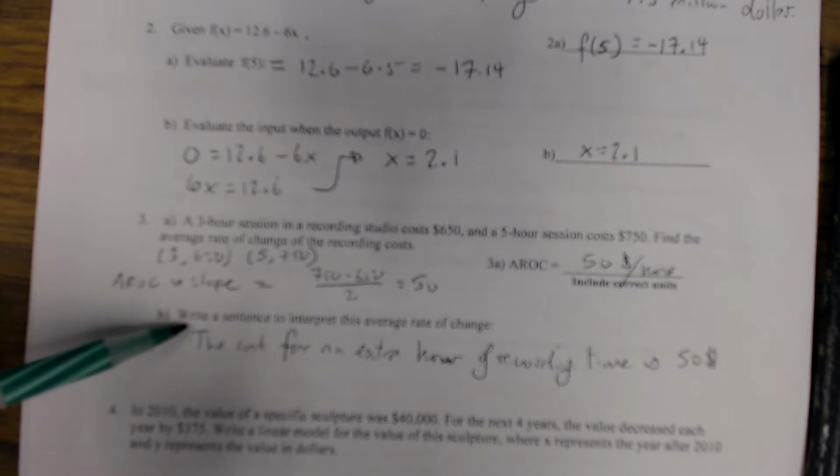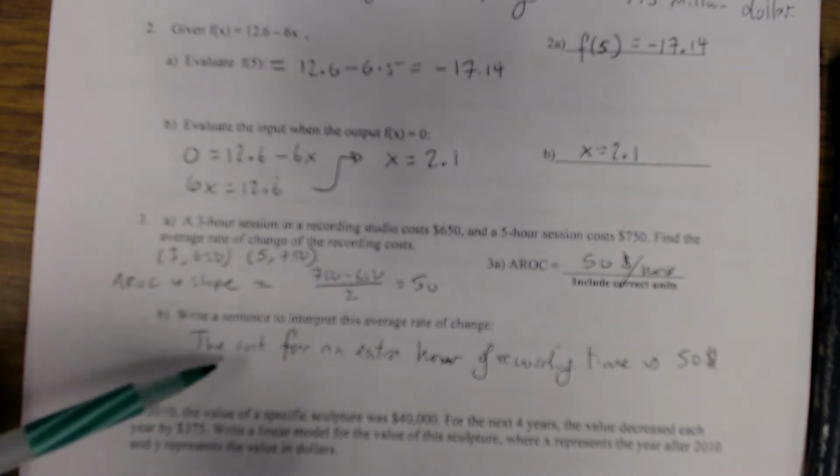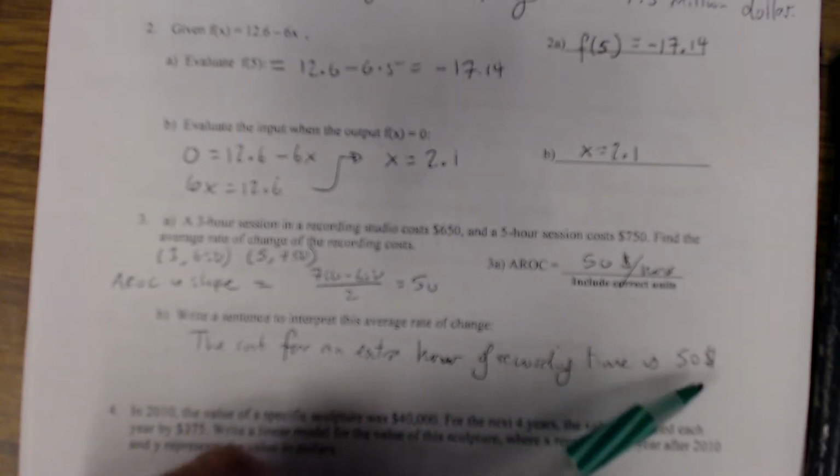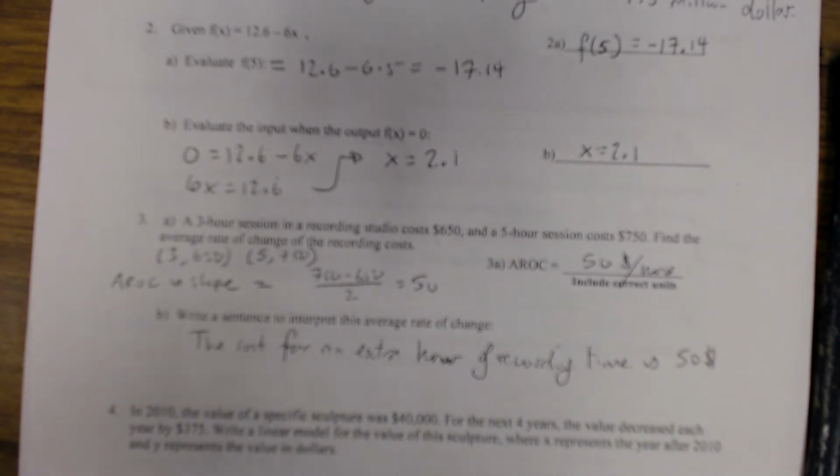Write a sentence to interpret this average rate of change. So the cost for an extra hour of recording time is $50. Or each additional hour is $50.